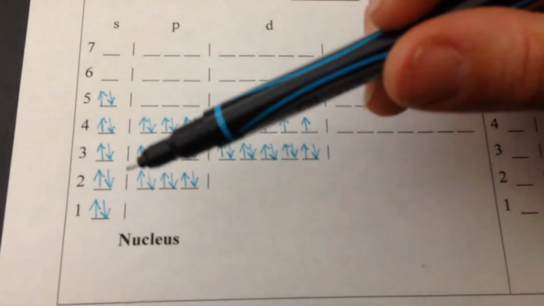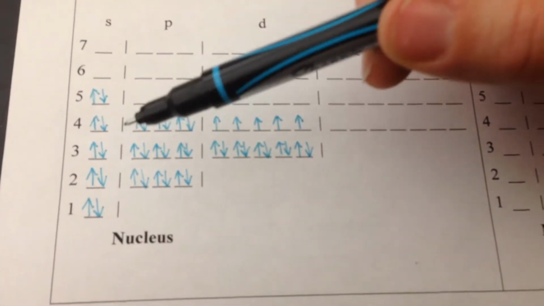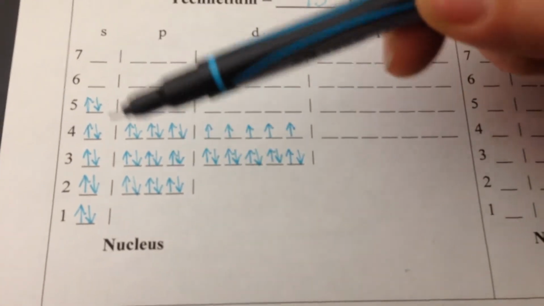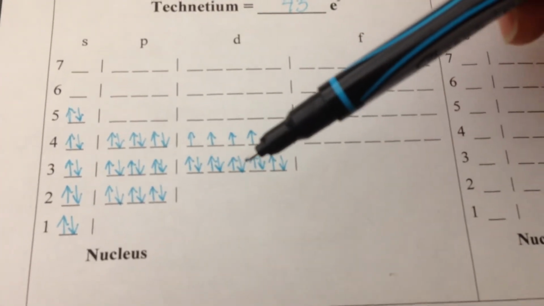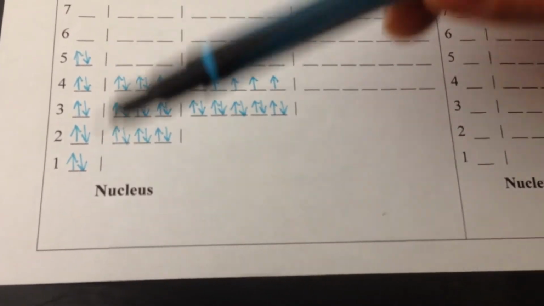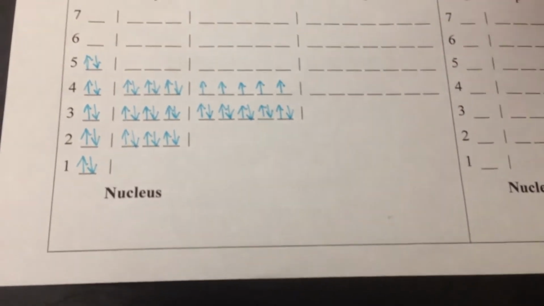We've used the 1s, we've used the 2s, and the 2p, and the 3s. So we're going to list all of these orbitals out that we have electrons in. But the order that we place this information is very important.